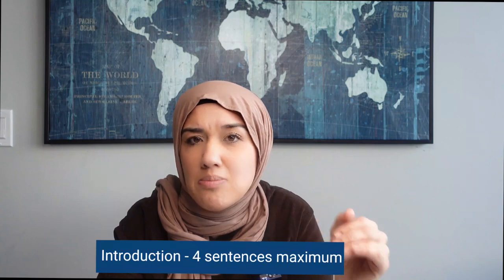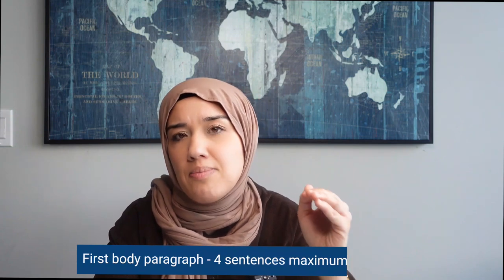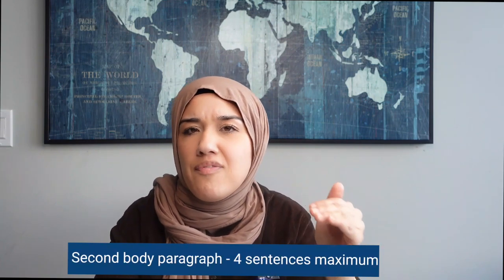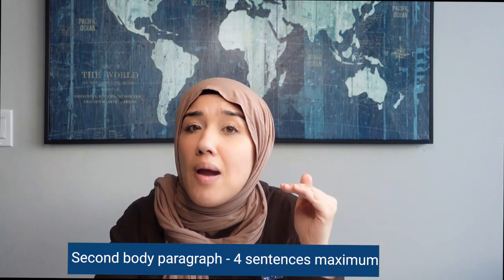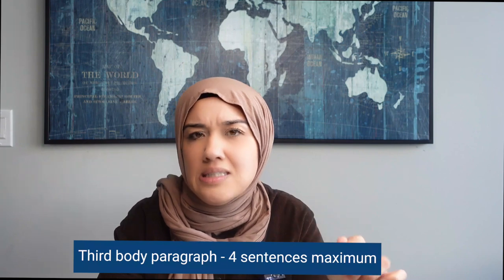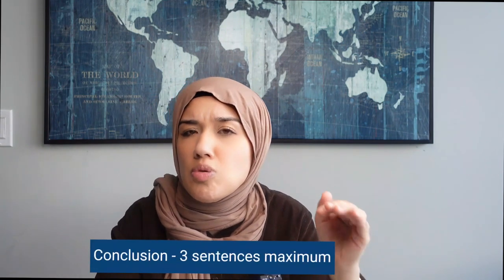So have a look at how many sentences should be included in each paragraph. In the introduction, you should have a maximum of 4 sentences. In your first body paragraph, you should also have a maximum of 4 sentences. Then your second body paragraph should also be a maximum of 4 sentences, followed by your opinion paragraph, which would be the 4th paragraph at this point, I believe, which should also have a maximum of 4 sentences, followed by your conclusion, which should have 3 sentences. Remember that you should stick to this guideline because this will help you get to the 250 minimum word limit.